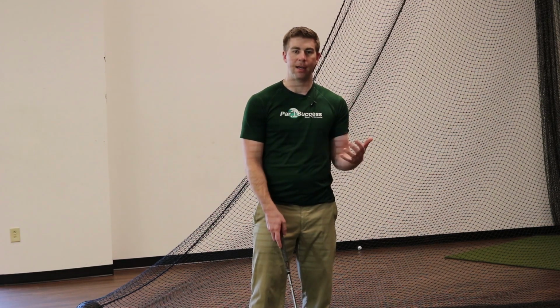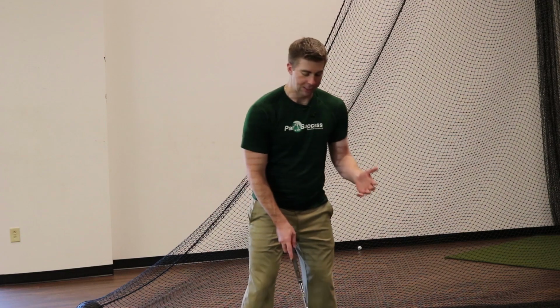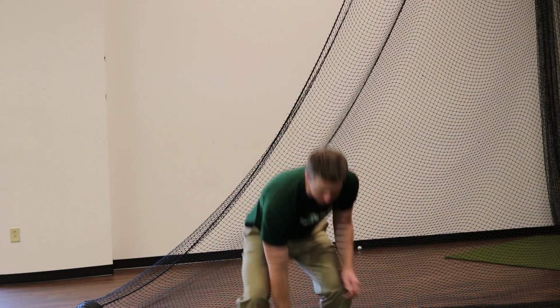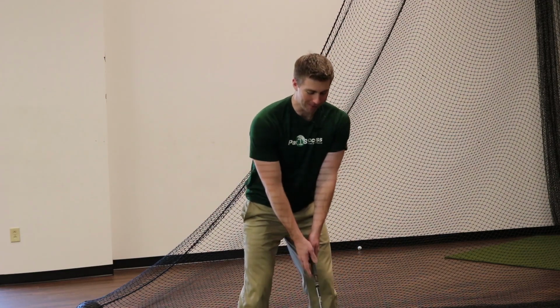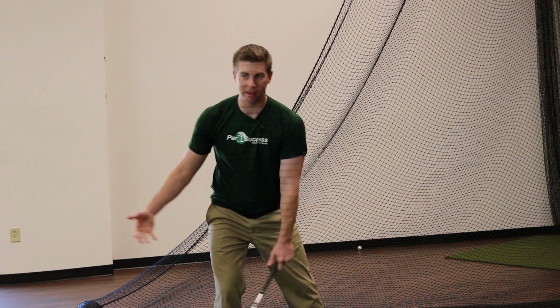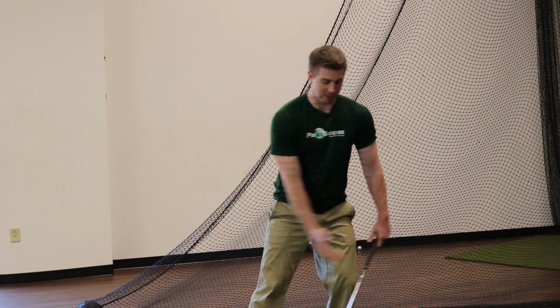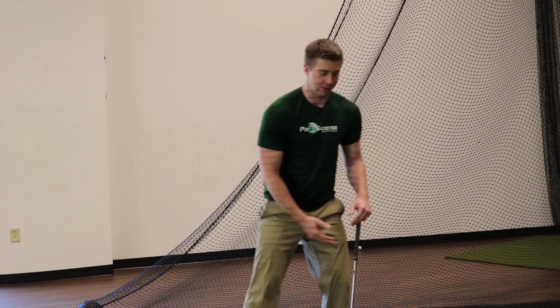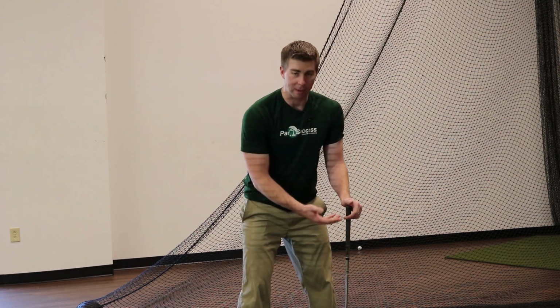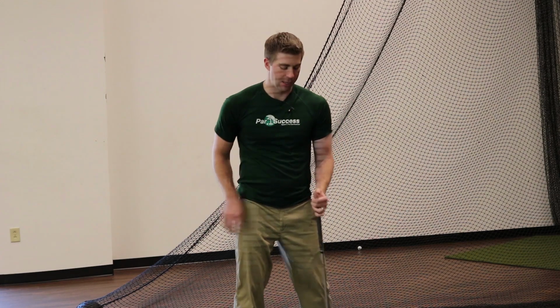So if you have that limitation, like we've said a couple times before, can't even hold on to my club here, but here we go. As I take it back, I may swing a little bit to the outside. I may sway a little bit through, or slide through, sorry. I'm also probably going to stand up out of posture. So all those same rotary issues that we've seen before will still be present.